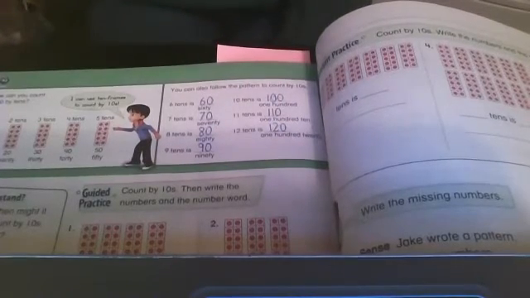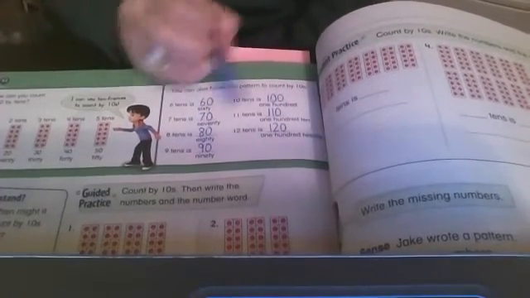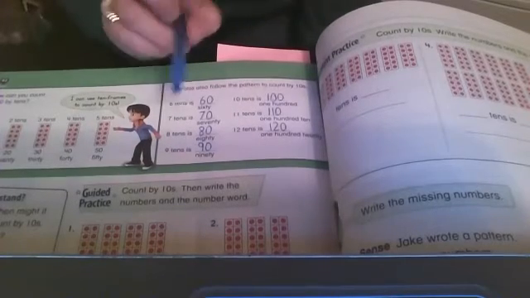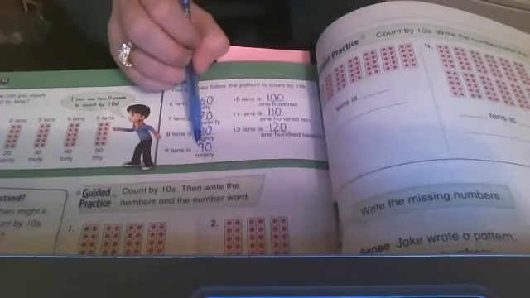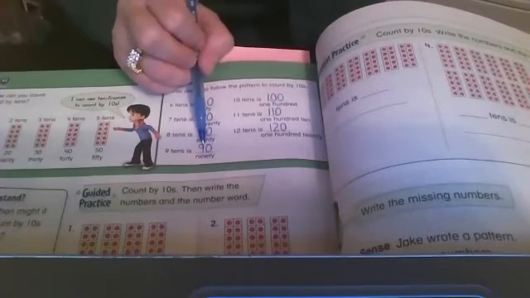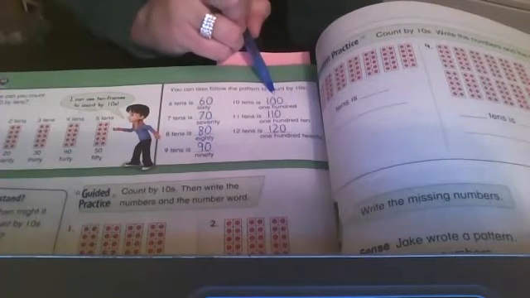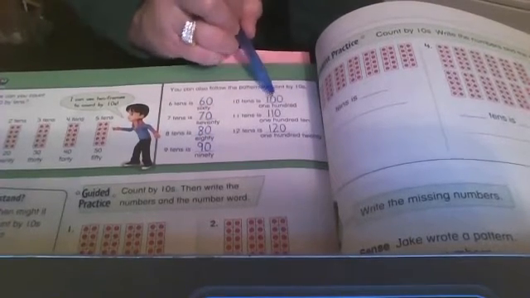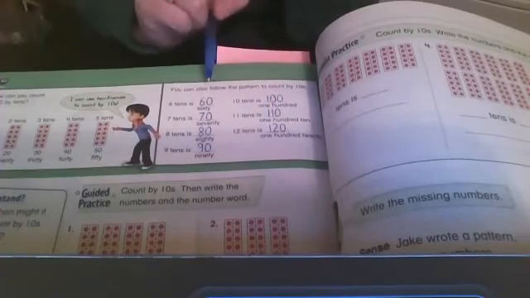Okay, all right, and then we can use this as points of reference later on as we go. So if you are counting by tens and you get to 90 and you get stuck, you can use this as a point of reference to remind yourself, oh yeah, after that is 100, after that is 110, and after that is 120, okay?